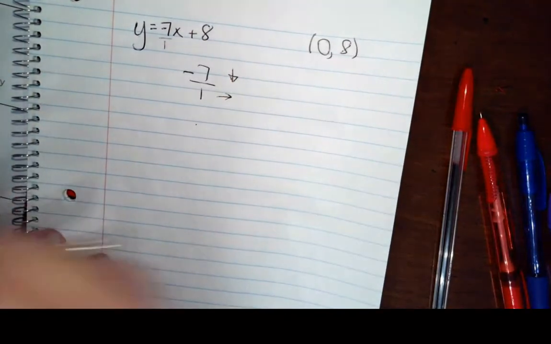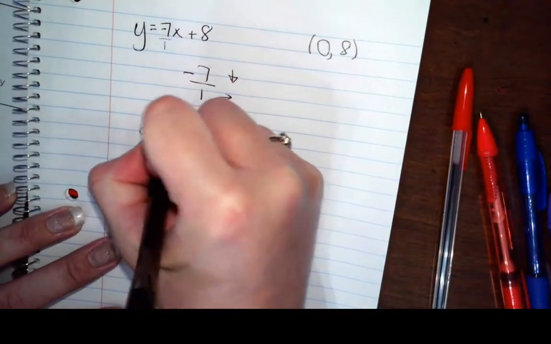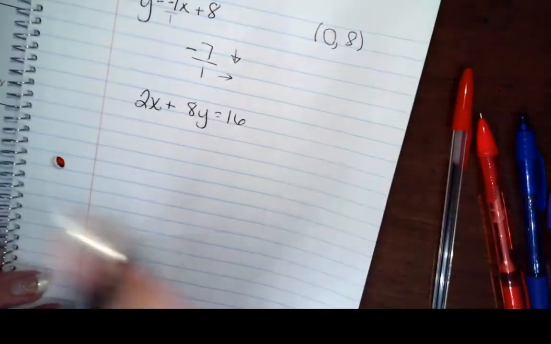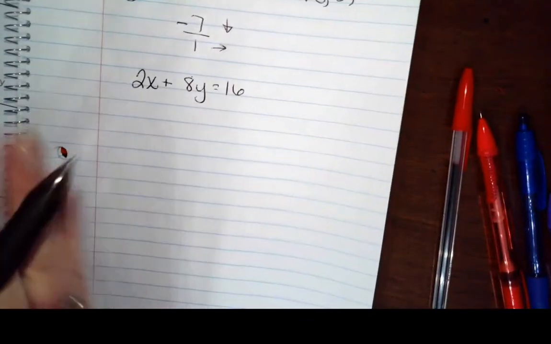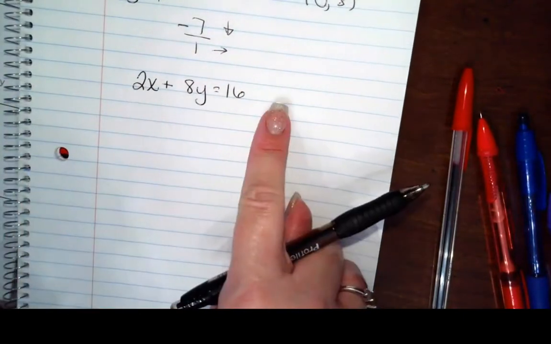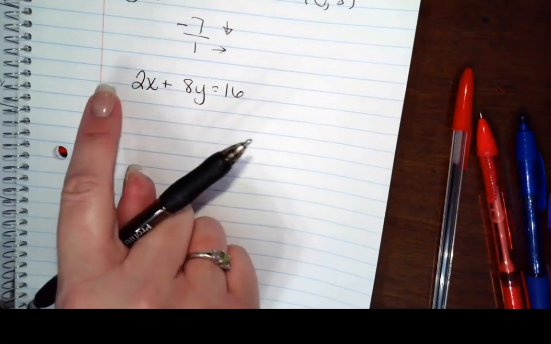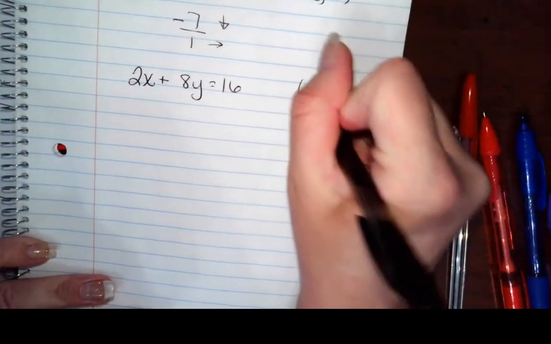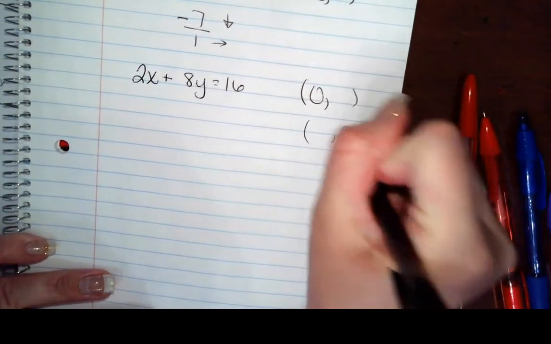Let's do another one. I've got 2x + 8y = 16. So first of all, what form is this in? I've got x's, then y's, then equals a number. So this is in standard form. And the next thing I notice is that 2 and 8 both go into 16. So this makes life really easy if I want to graph using intercepts.